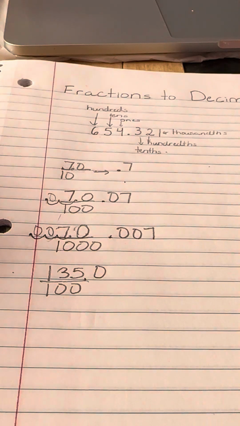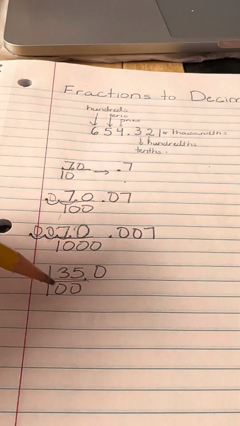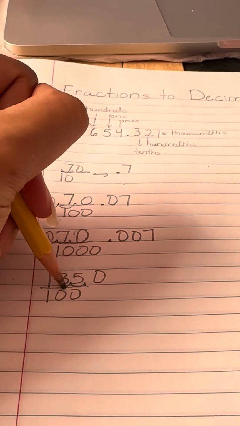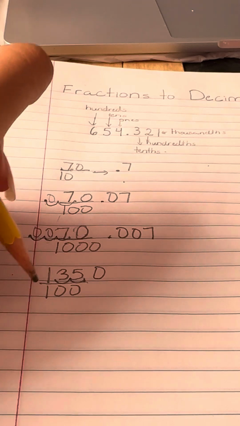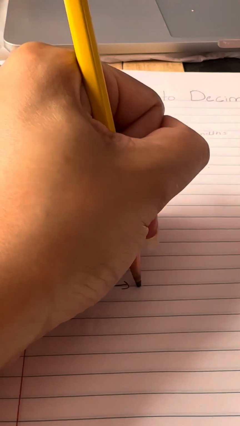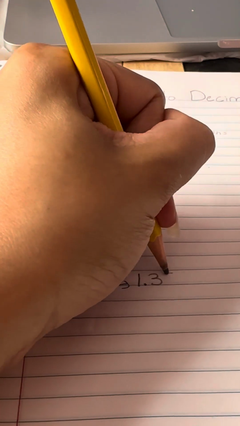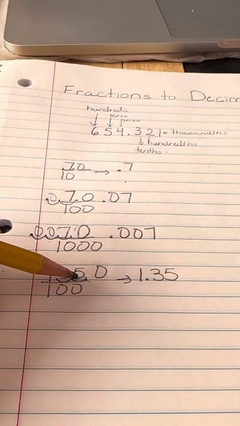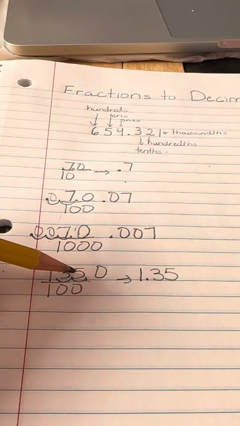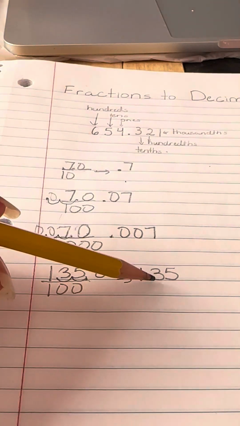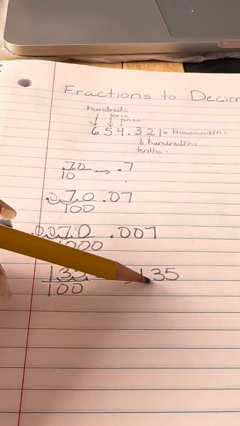So we're just going to move that decimal spot over 2 places to the left. So 1, 2. So that means our new answer is going to be 1.35. Or another way you can look at it is the last digit of the number is the number that's going to be in the last decimal place. So the 5 is what ends up in our hundredths place. And we know that, right? Because 5 is 2 places after the decimal point.